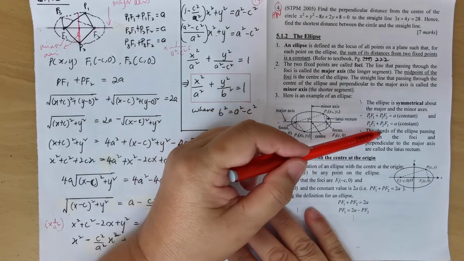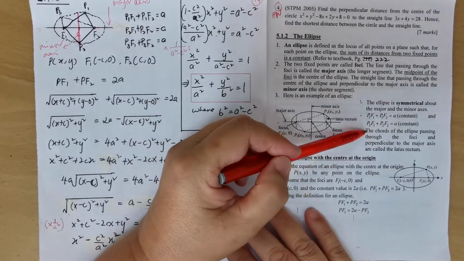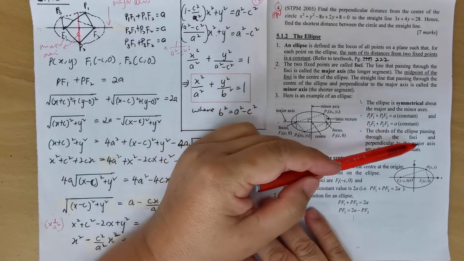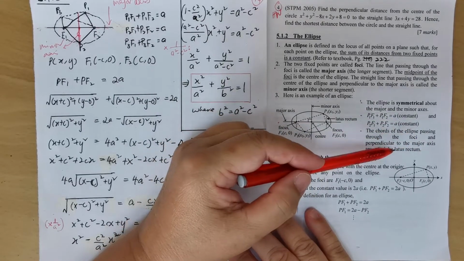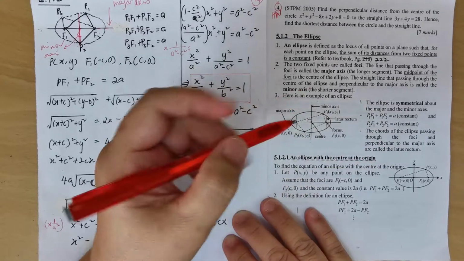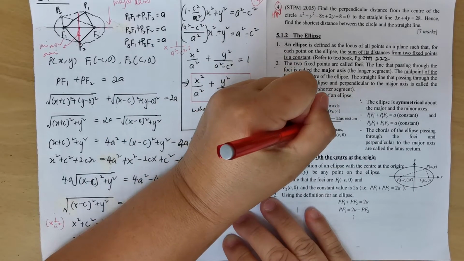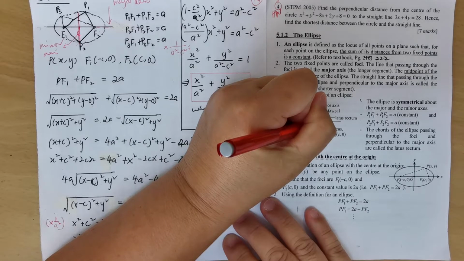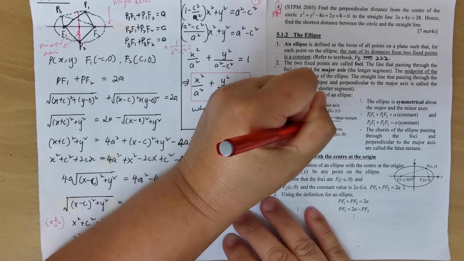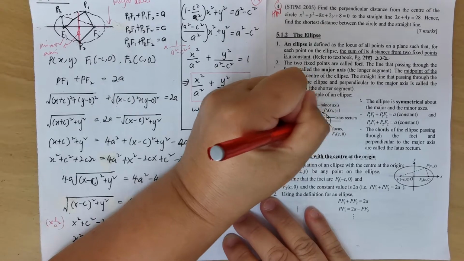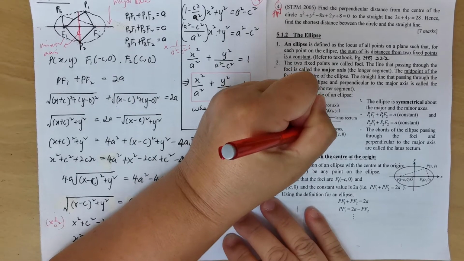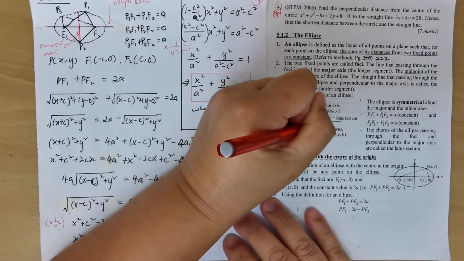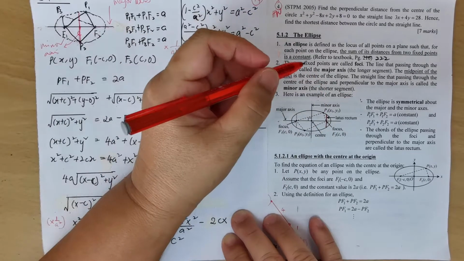The chords of the ellipse passing through the foci and perpendicular to the major axis, we call the latus rectum. This is the focus, so the line passing through the focus and perpendicular to the major axis, the chord touching these two sides, we call the latus rectum.